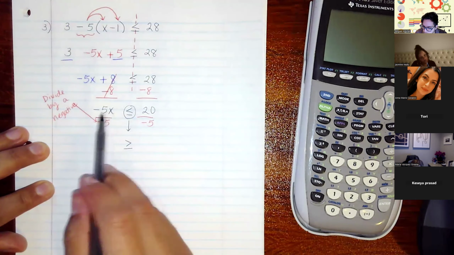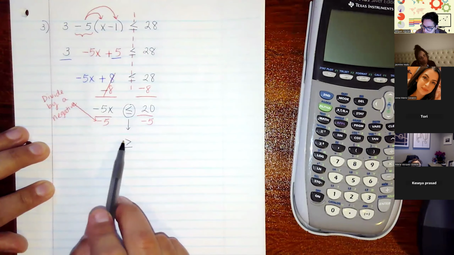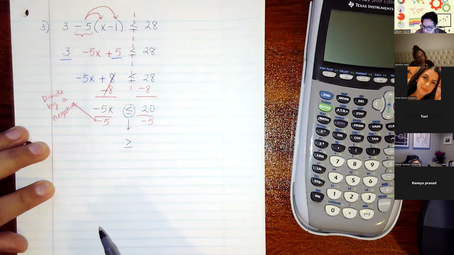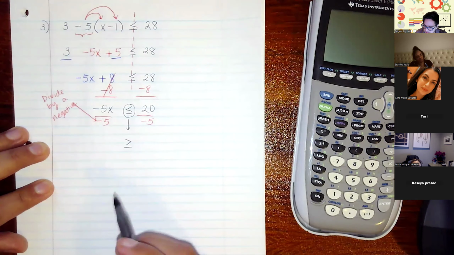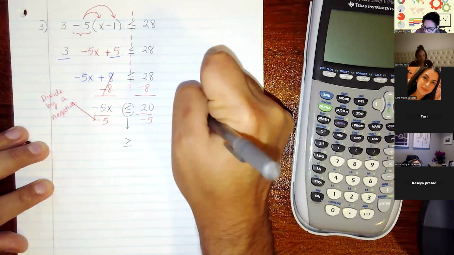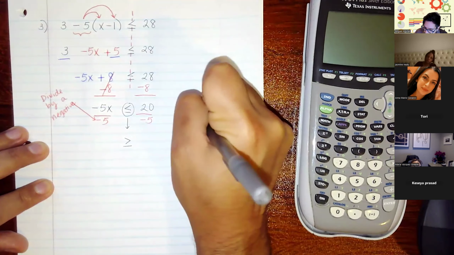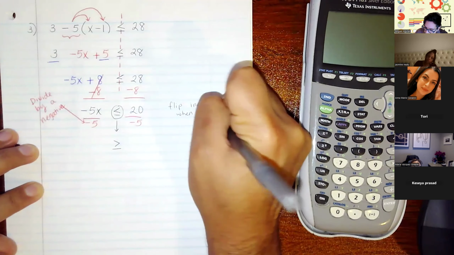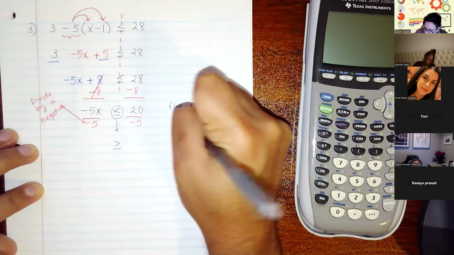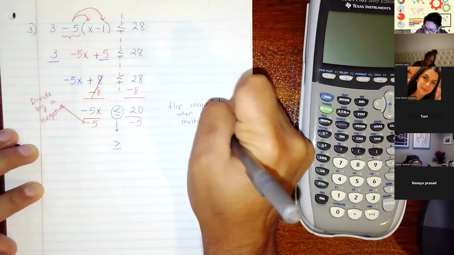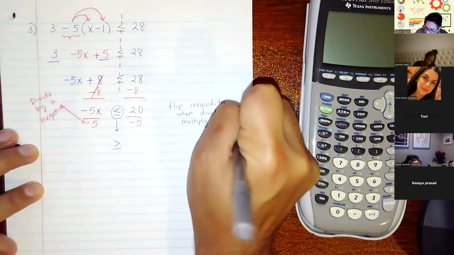Anytime you divide or multiply an inequality by a negative, it flips the direction of that inequality. So flip the inequality when you divide or multiply by a negative.